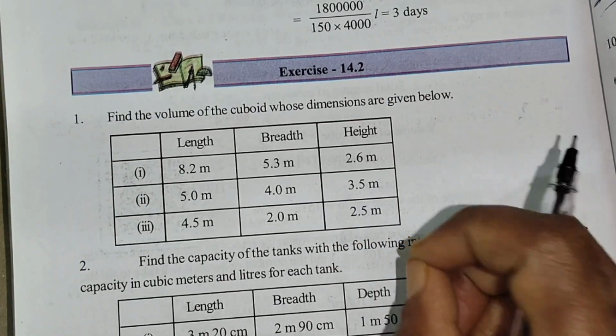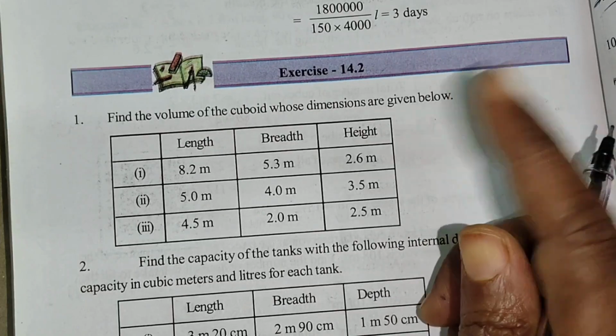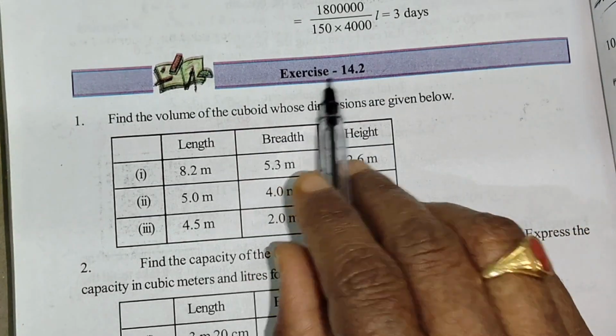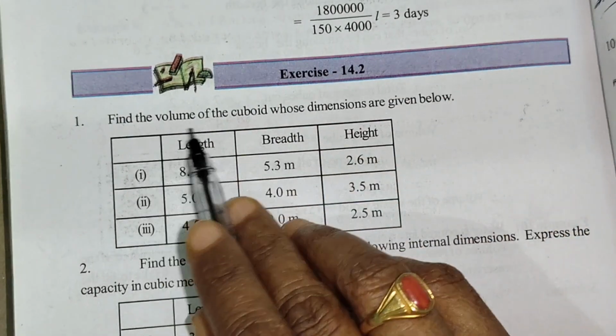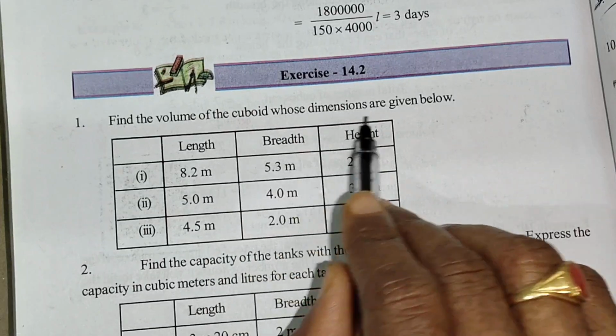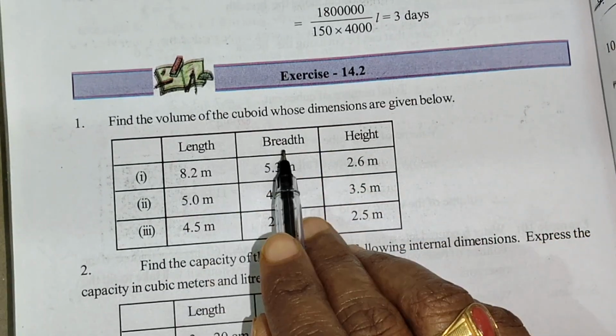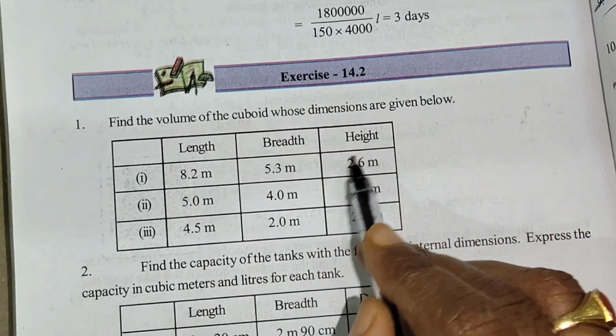In the previous class we learned the volume of cube and cuboid. So today's class is exercise 14.2. Find the volume of the cuboid whose dimensions are given below. Here length, breadth, height are given. So we find the value.